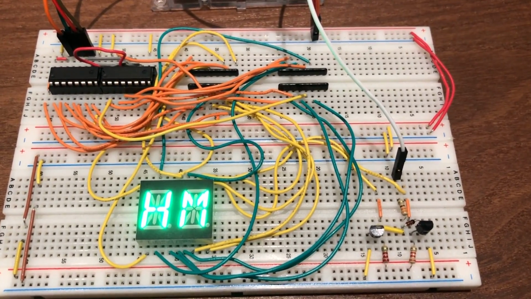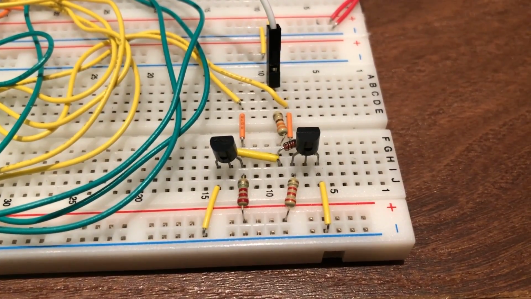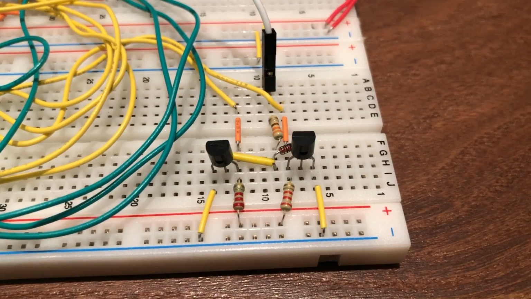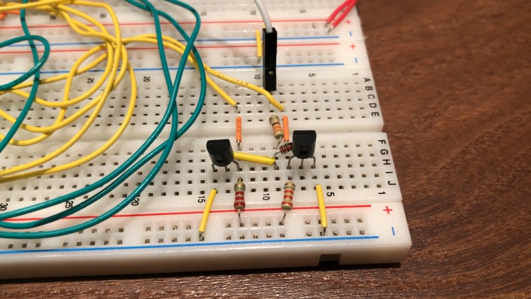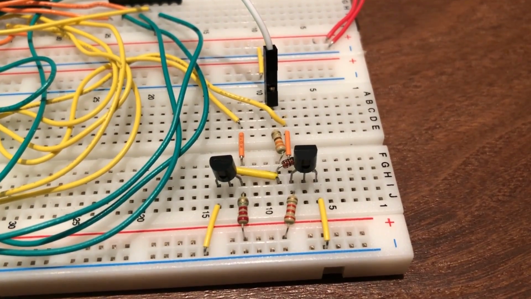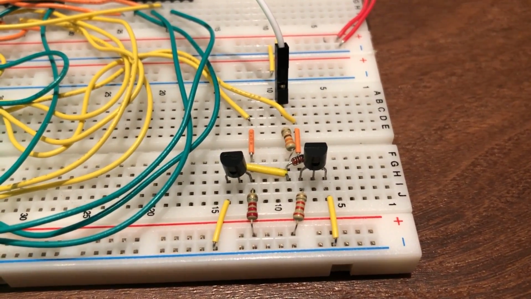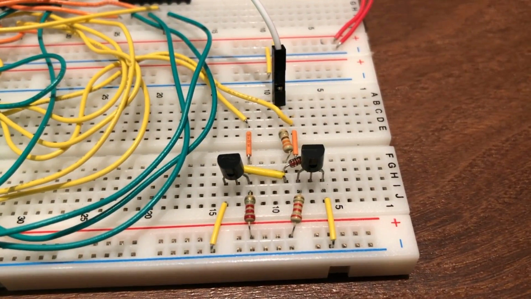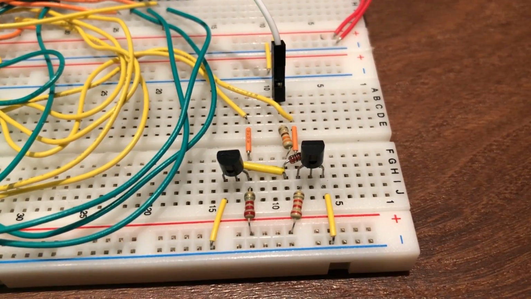This is the square wave oscillator. It is responsible for switching the digits. Over on this white wire here is where the square wave is provided. Then it is placed on both base pins of the transistors.